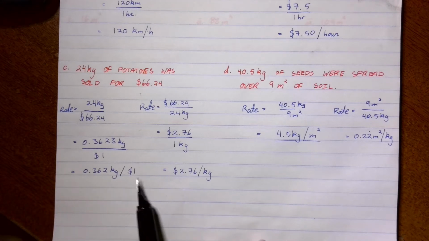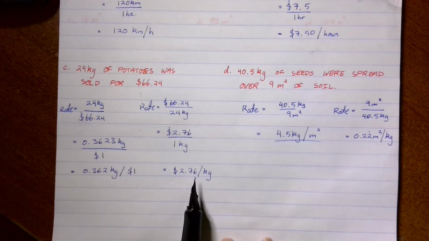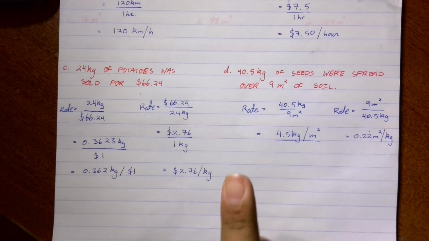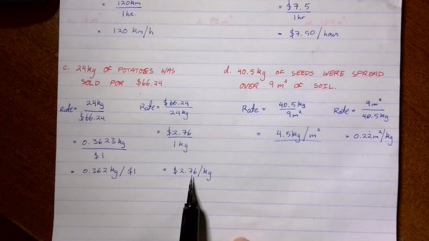So for example, if I had $1, I could buy 0.362 kilograms of potatoes. But if I wanted 1 kilogram of potatoes, I need $2.76.